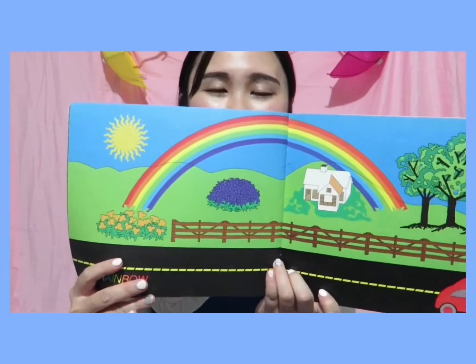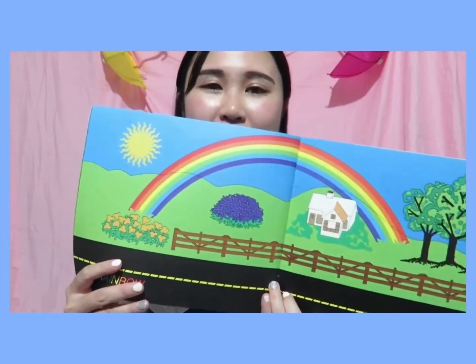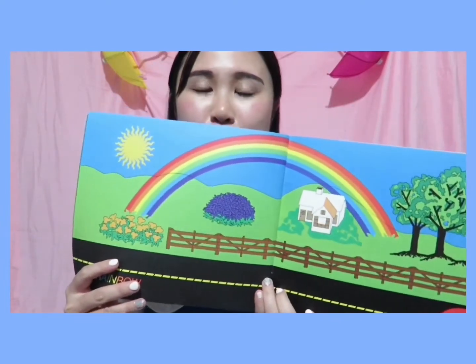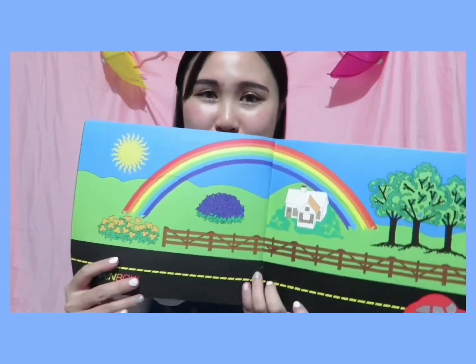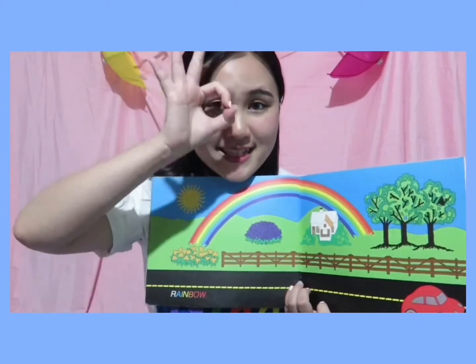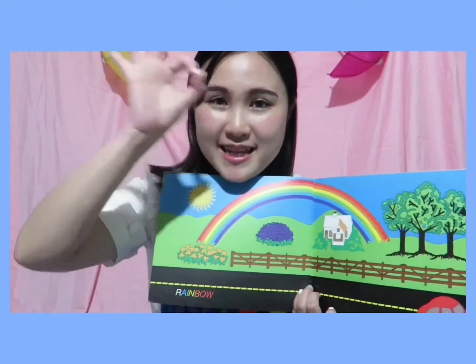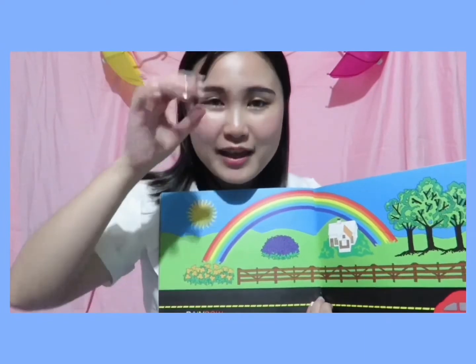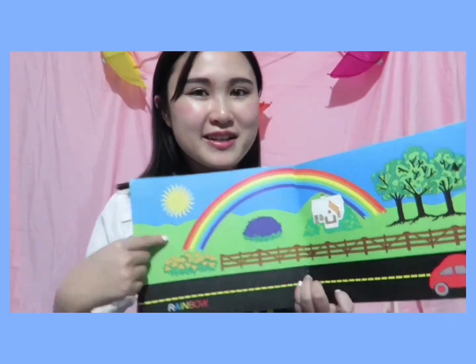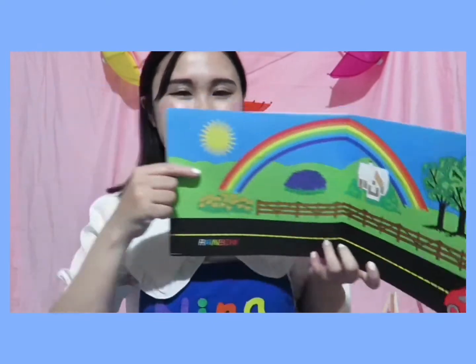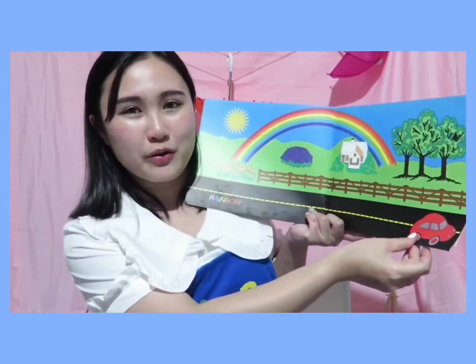Rainbow. Red, orange, yellow and green, blue and purple too. I can see a rainbow, see a rainbow. Can you see a rainbow here? It's beautiful, isn't it?